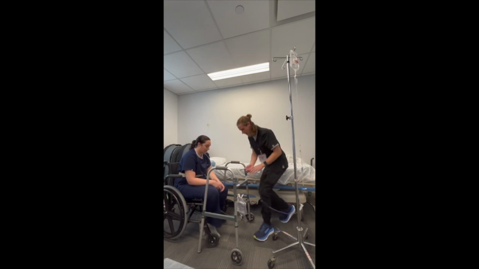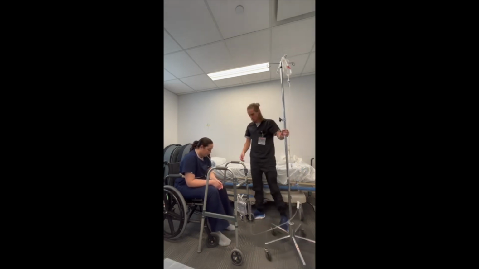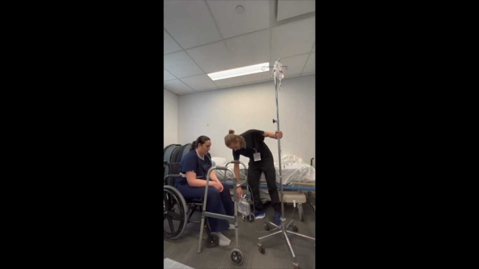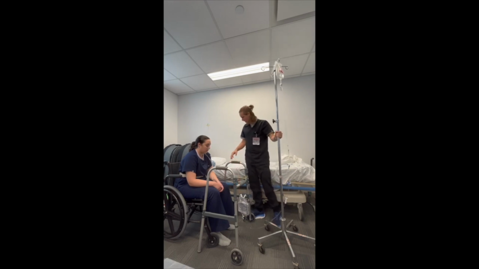Okay, how's that feel right there? Okay. So we've got our IV pole running out in front. We've got a pivot point out in front of us. This is going to be running out in front and a little bit to the side. Again, think of that as our pivot point. Make sure that we keep that in mind.